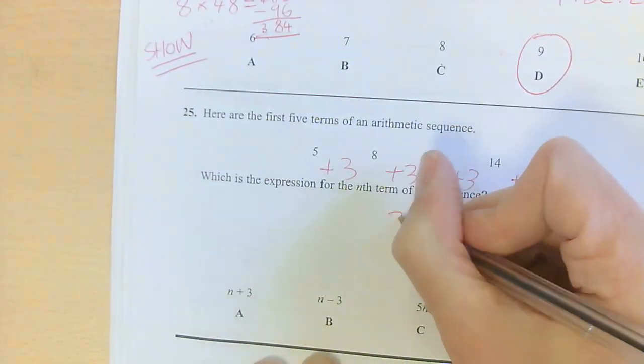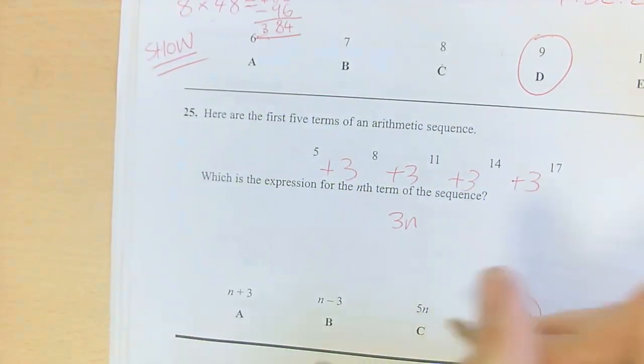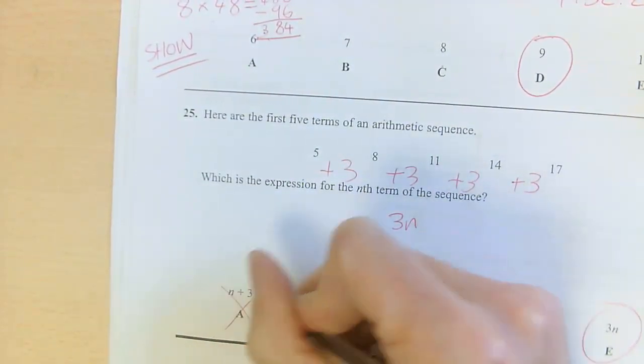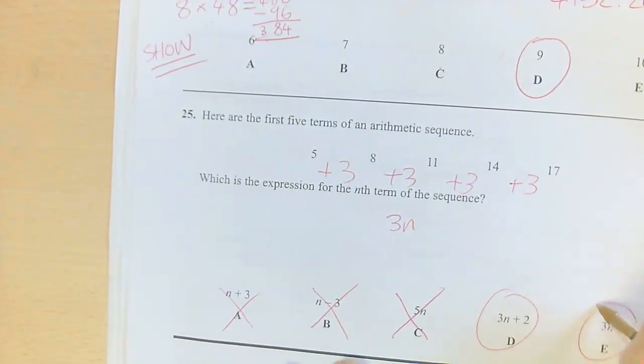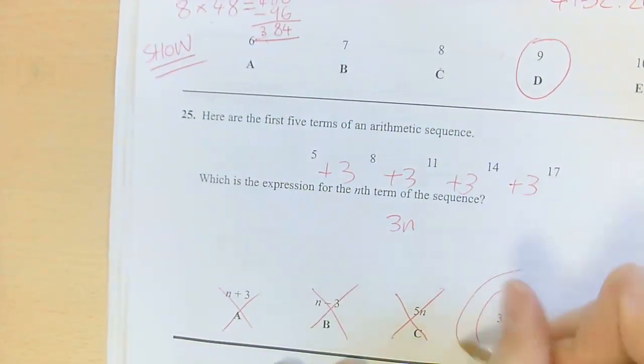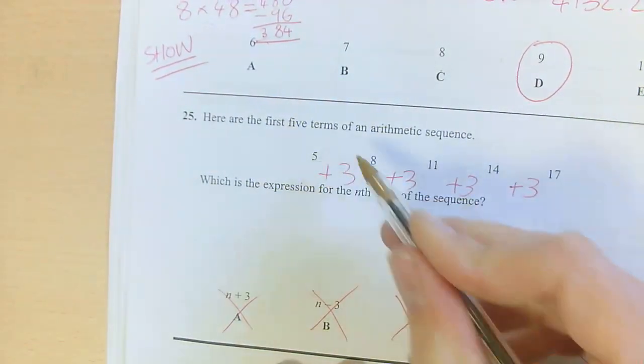Right, it's basically the 3 times table adapted, so it's something with a 3n in it. It's going to be that one or that one. I can automatically cross out all of those. Is this the 3 times table? No. Well, it's not the 3n then. So therefore it is 3n plus 2, because it's the 3 times table with 2 added each time.